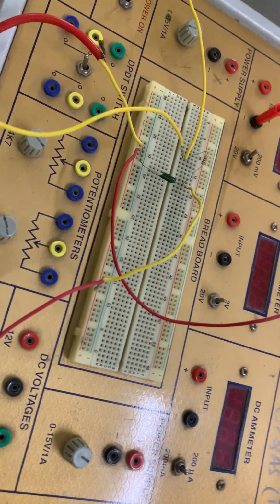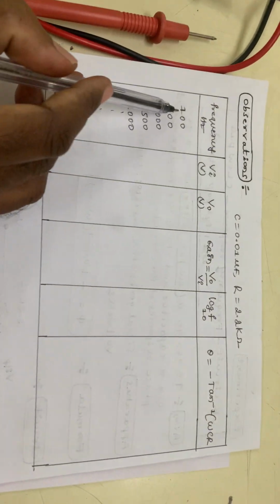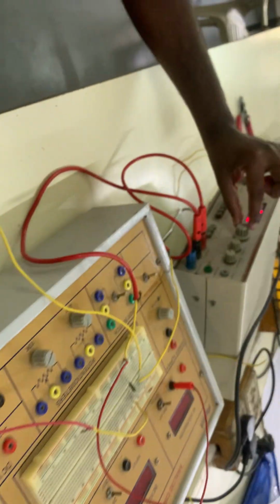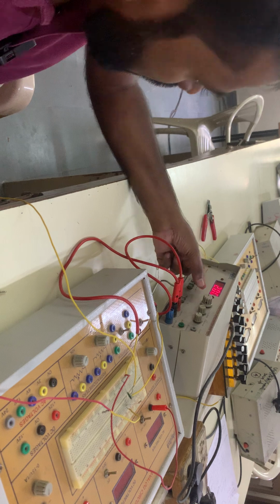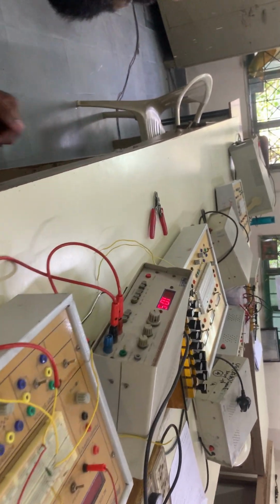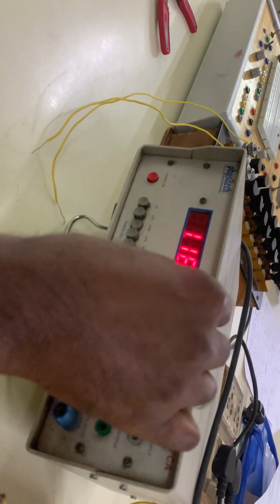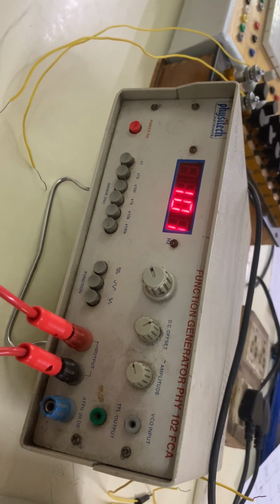First you have to switch on, okay? Once you switch on, how do we take the observations? You apply a 100 hertz frequency. 100 hertz you have to apply here, right? 100 into 1, 100 hertz frequency we are applying, correct?